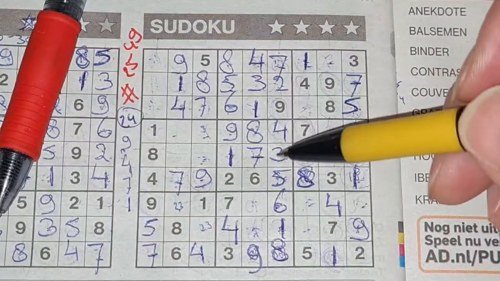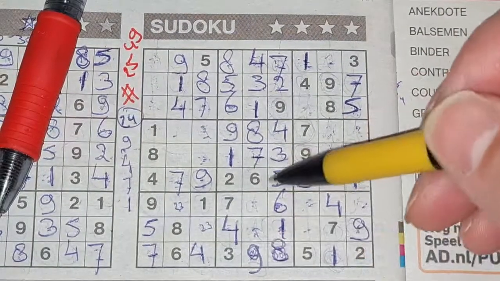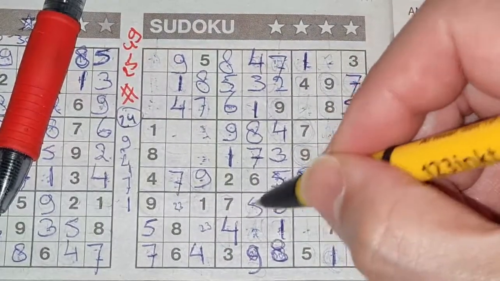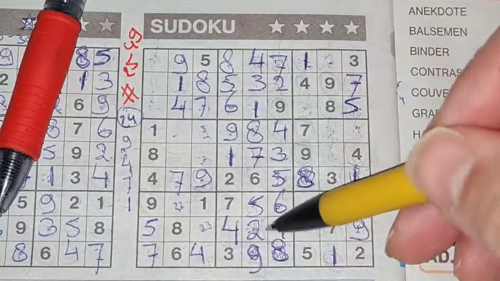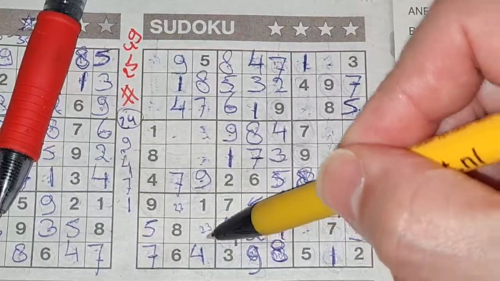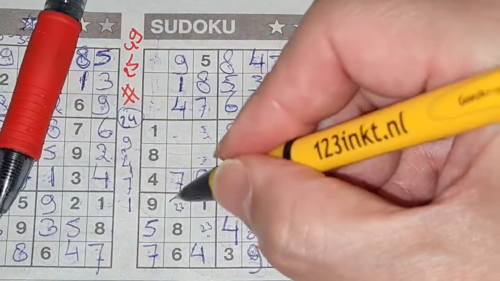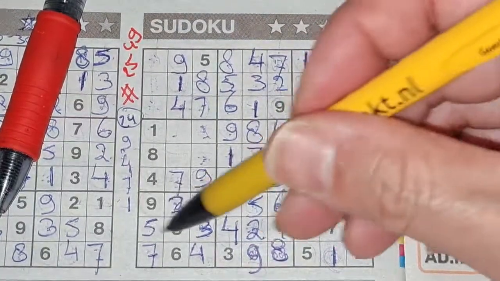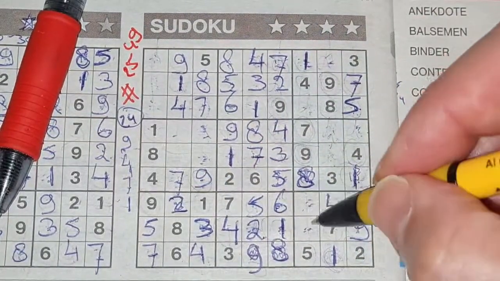Two boxes left in this big square for the numbers 2 and 5. We have a 5 there, no 5 there. 5 should be here, and the 2 goes there. Now we have a 2 here, so this box can't be 2 anymore. That box should be a 2, and this box should be a 3. One box left in this row for the number 6.